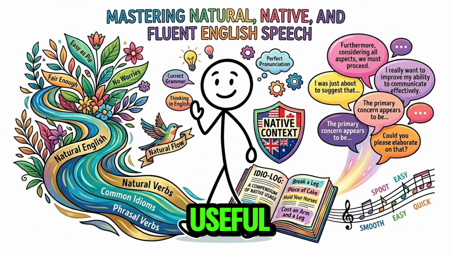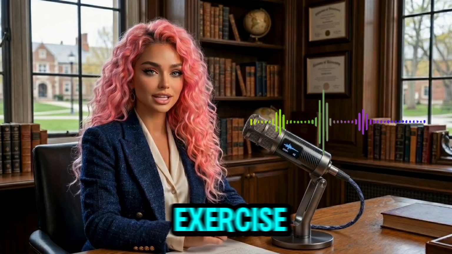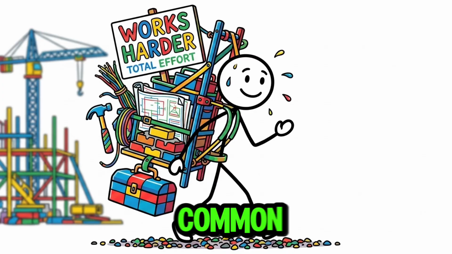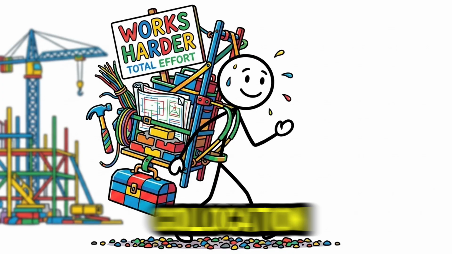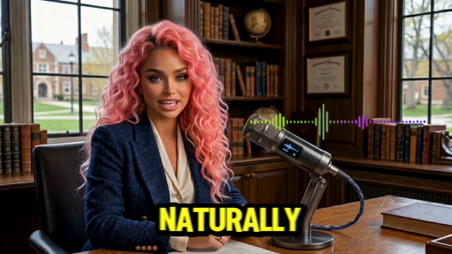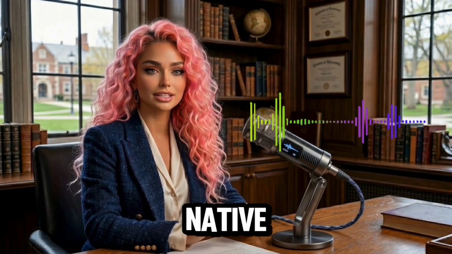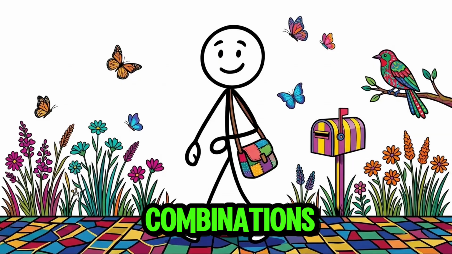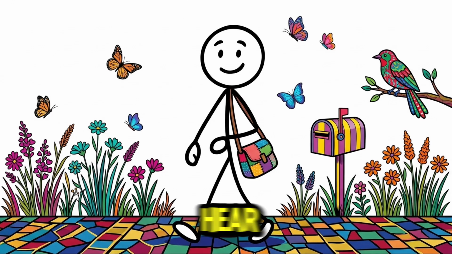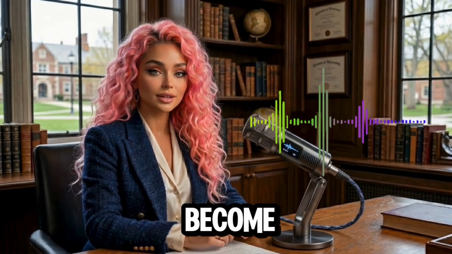Here's another useful pattern. Do your best. Do your homework. Do the dishes. Do exercise. These are common collocations. A collocation means words that naturally go together. Native speakers learn these combinations naturally. The more you hear them, the easier they become.